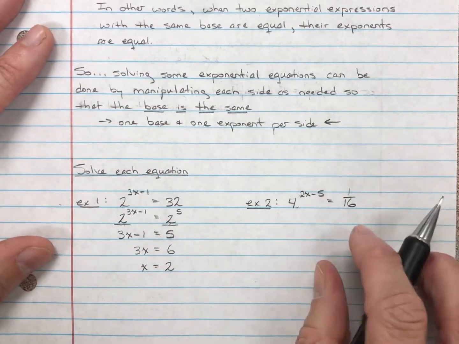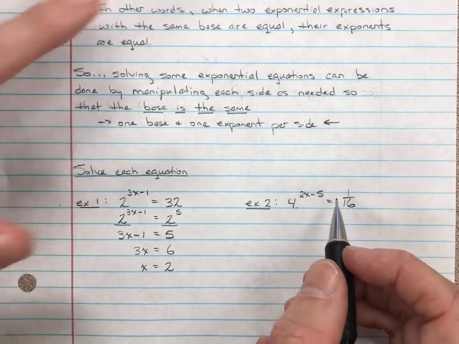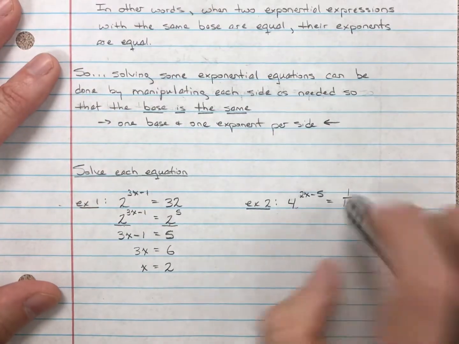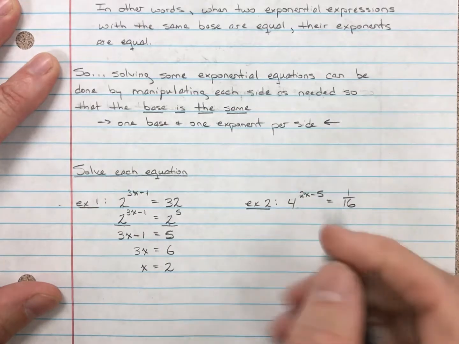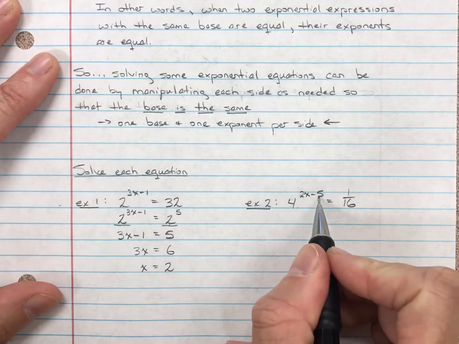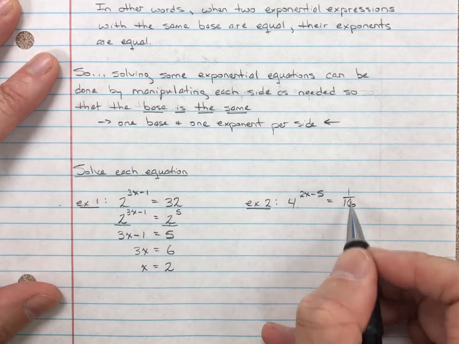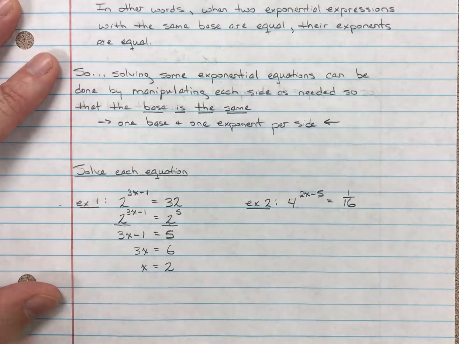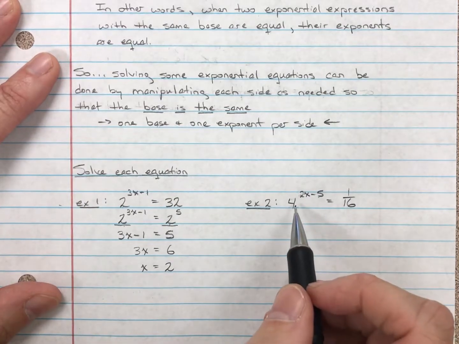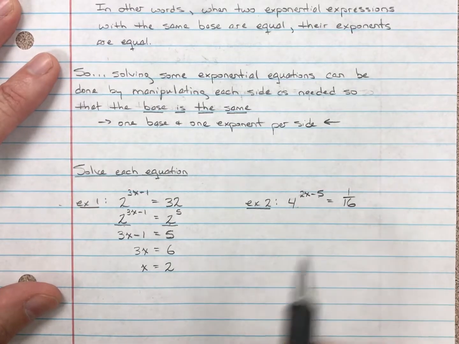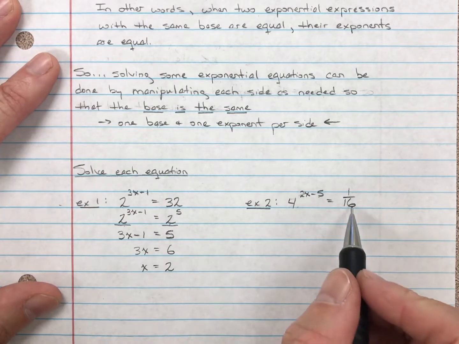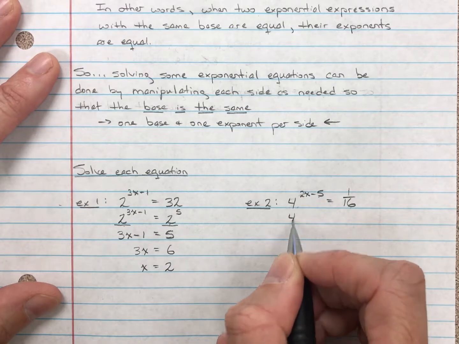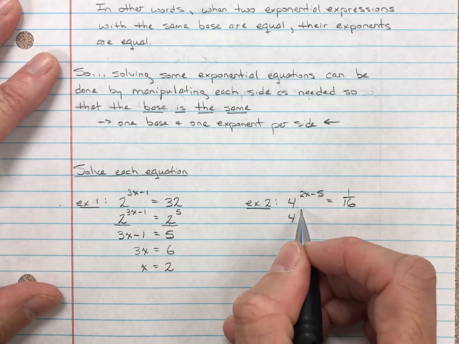Okay, let's take a look at this one. Example 2. Okay, I have a base of 4 on the left side. The exponent is 2x minus 5. And I have a 1/16 on the right side. I need to manipulate so that I have the same base on both sides. Well, 16 is 4 squared. So I can start manipulating the right side.